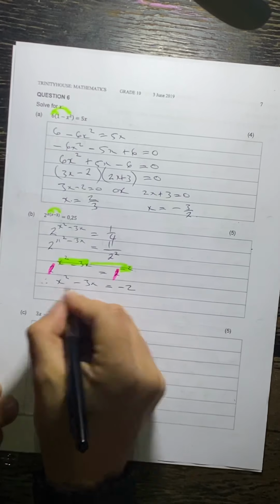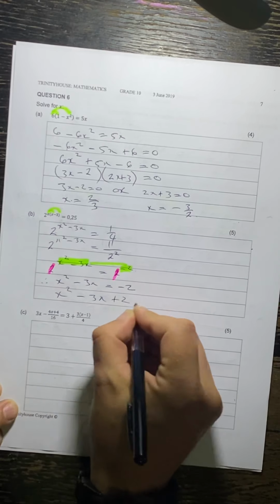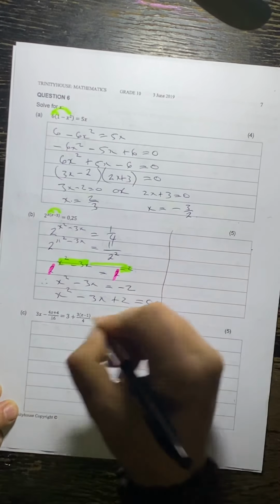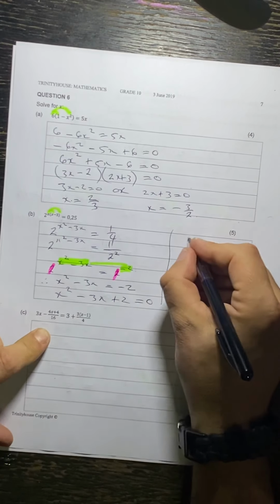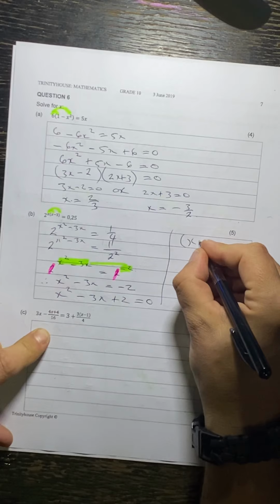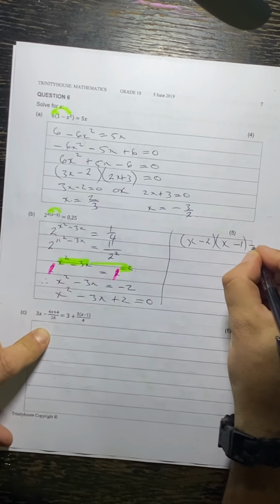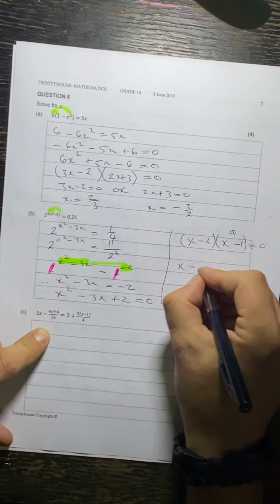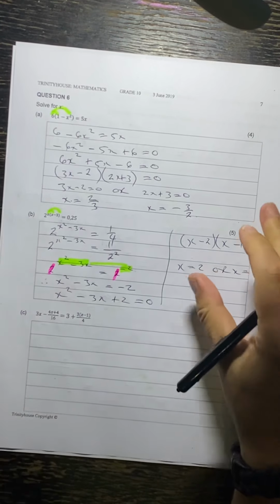Take the minus 2 to the other side, and we get x squared minus 3x plus 2 equals 0. I can factorize that. That's a trinomial. And we get x minus 2, x minus 1 equals 0. So that means that x is equal to 2, or x is equal to 1.